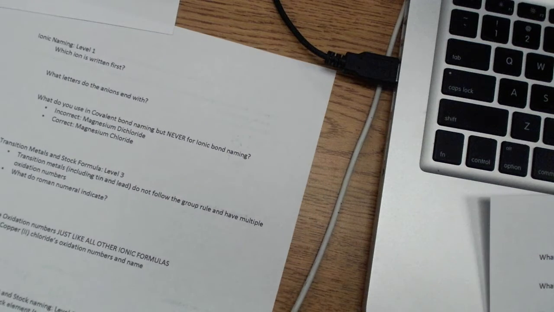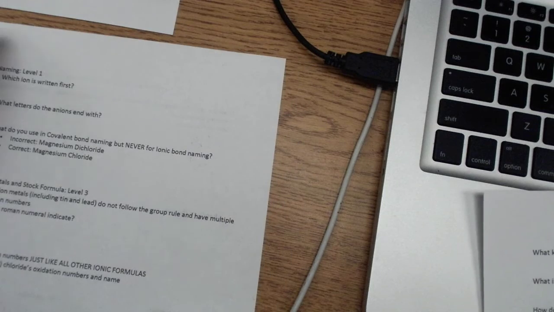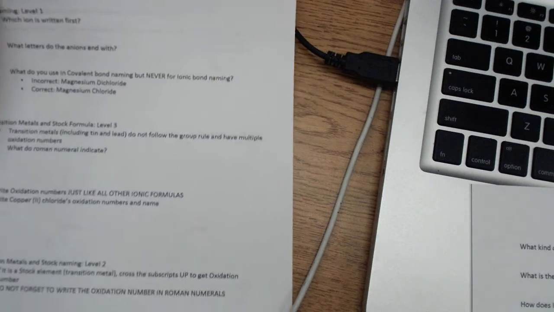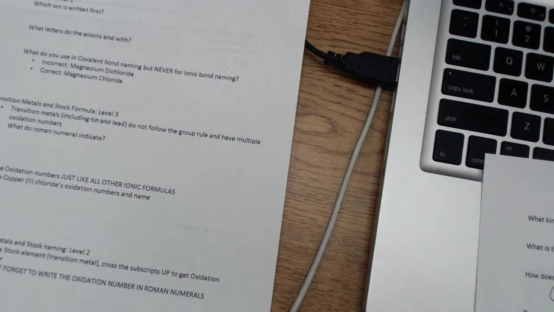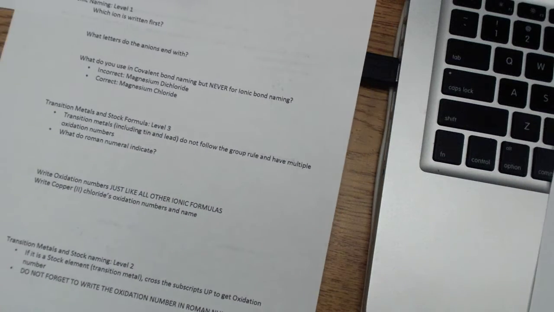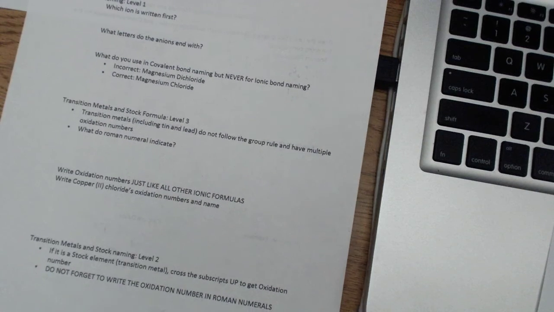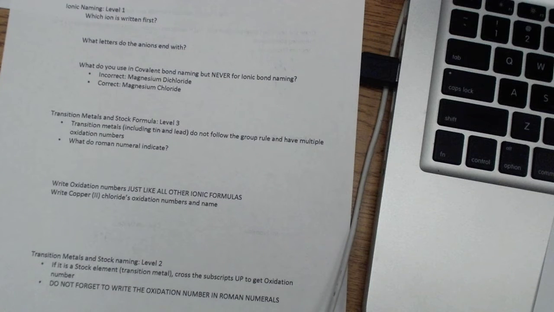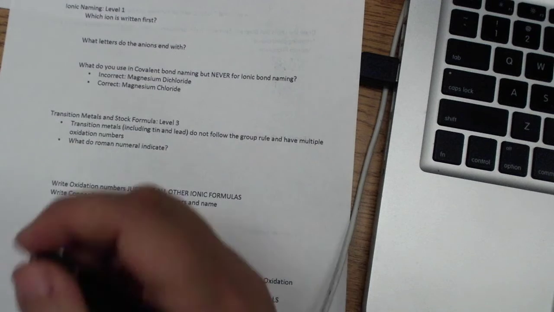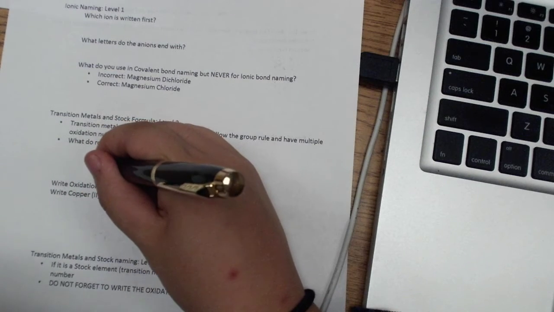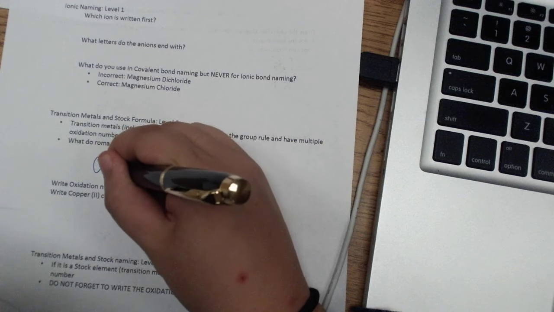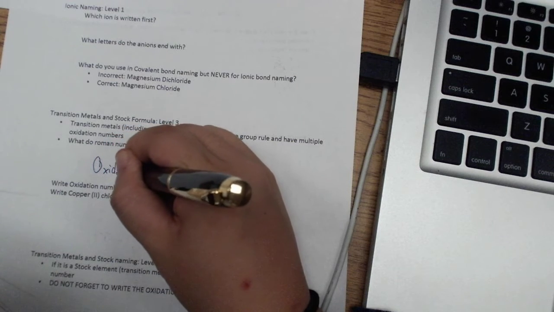Let me come back here. All right, so transition metals. Okay, transition metals do not follow the group rule and have multiple oxidation numbers. What do the Roman numerals indicate? They indicate oxidation number.